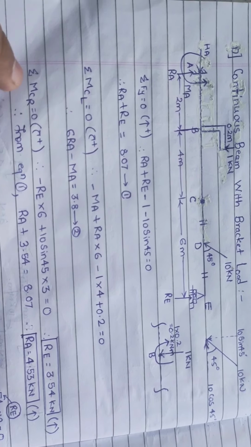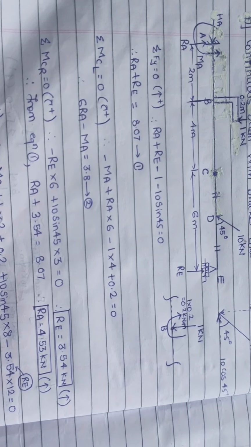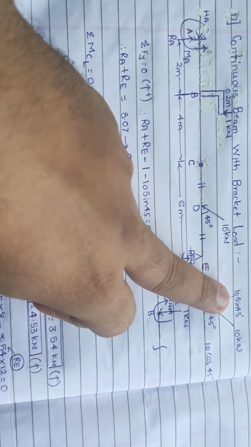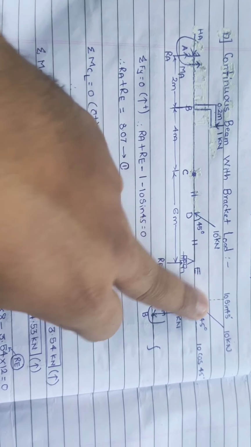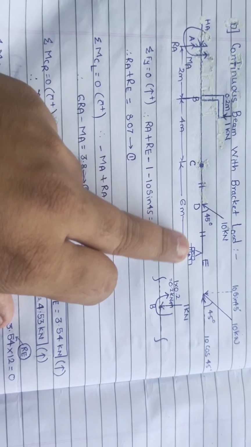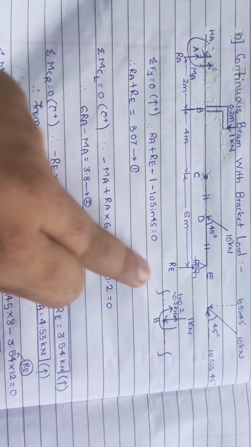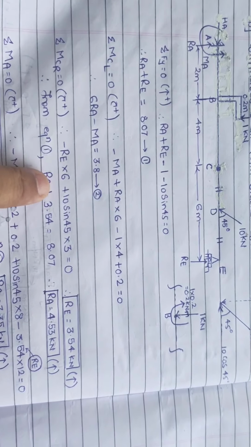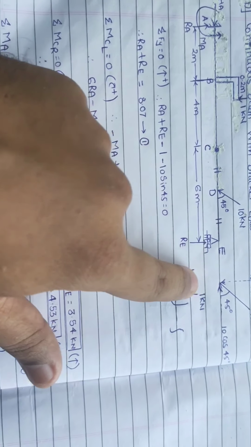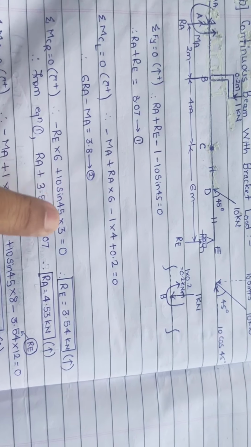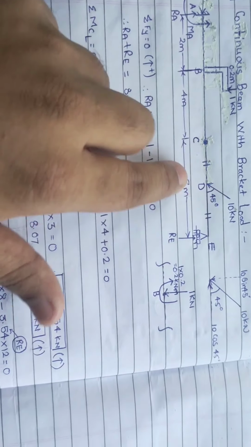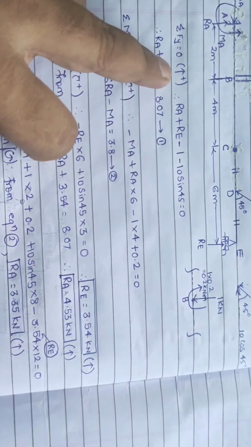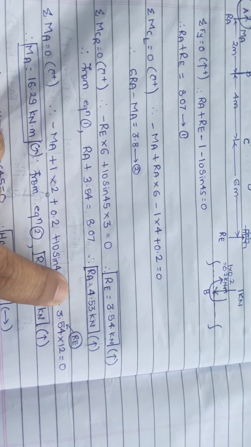When I do summation moment at C, right, equal to 0, what are the things I have at the right side? I have only two things, that is my 10 sine 45 and then I have Re. So Re is going anti-clockwise, so minus Re into 6, this distance is 6. Then I have this load going clockwise, so plus 10 sine 45 into the distance, which is exactly half, so 6 by 2, that is 3. So I get the value of Re. Then from equation 1, when I put the value over here, I am getting the value of Ra.